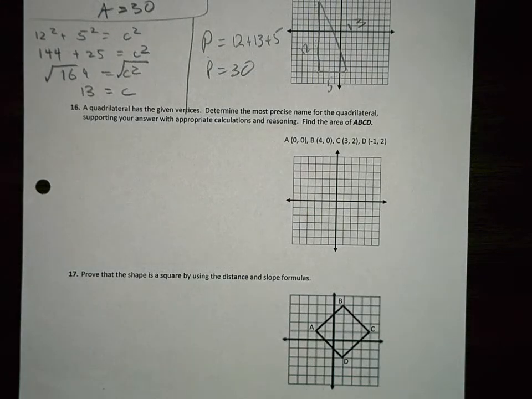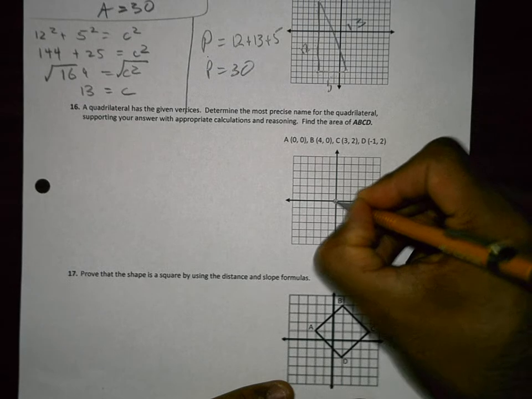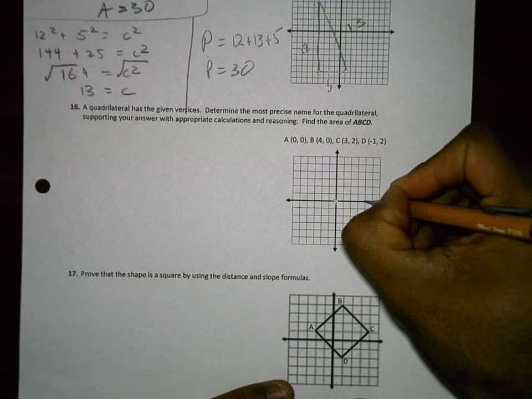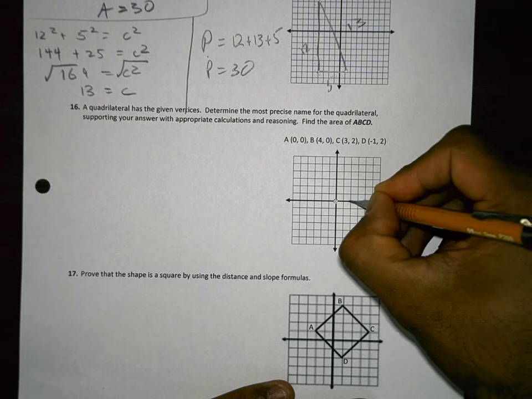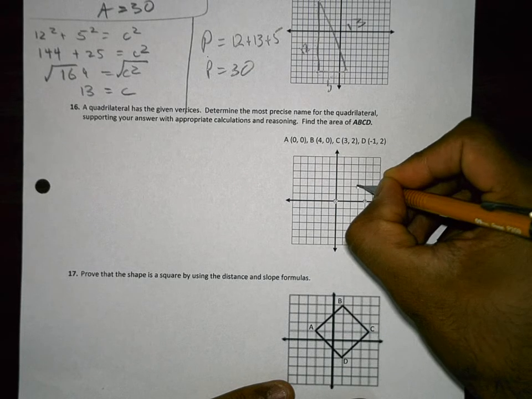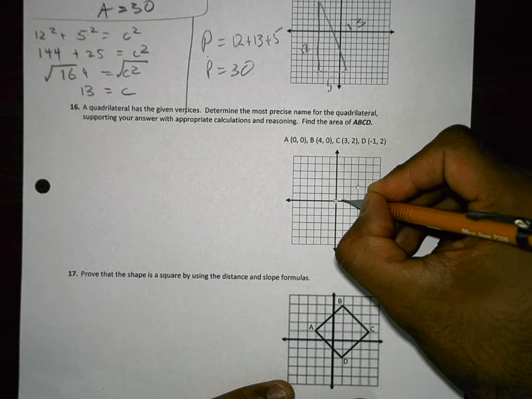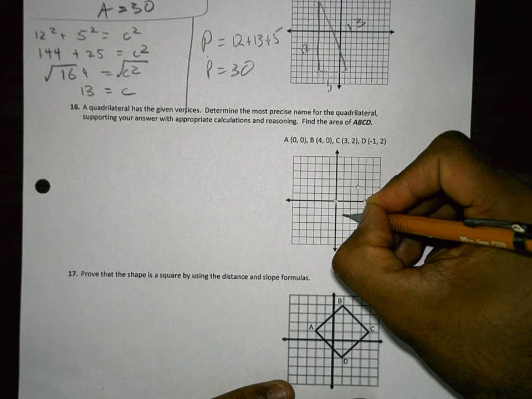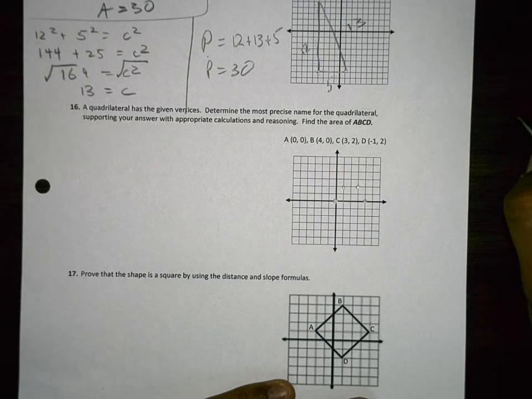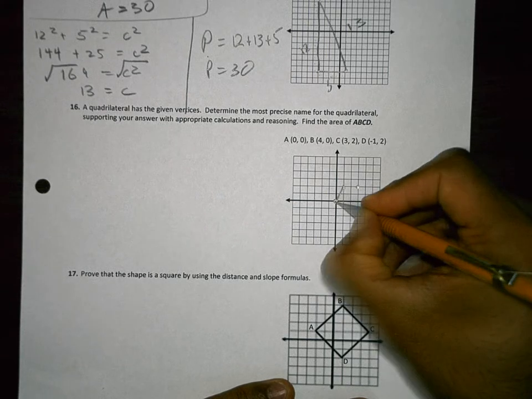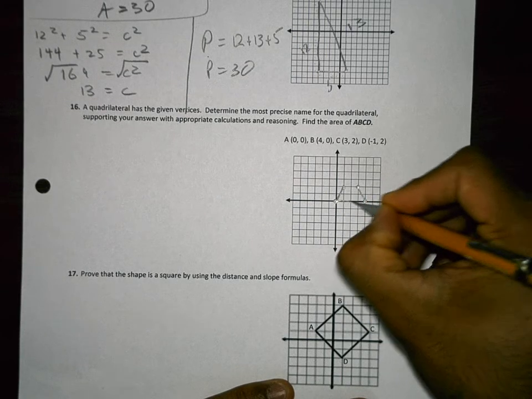Quadrilateral has given vertices. Determine the most precise name of the quadrilateral. So 0, 0, 4, 0, 1, 2, 3, 4, 3, 2, 1, 2, 3, 2, and negative 1, 2. So that's right here. Okay. So I draw this thing out.